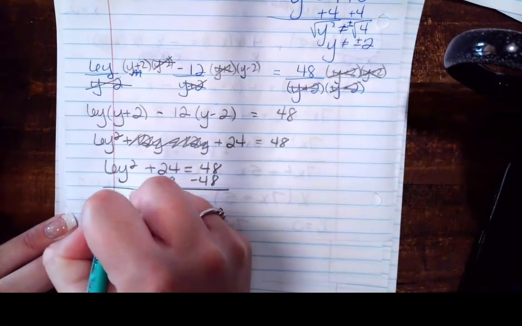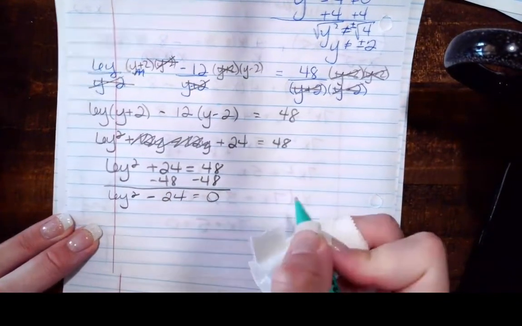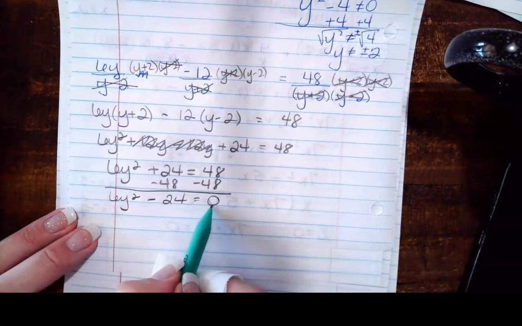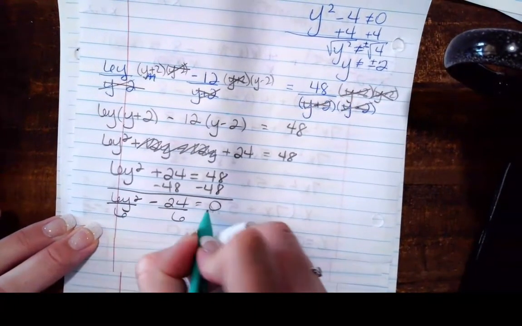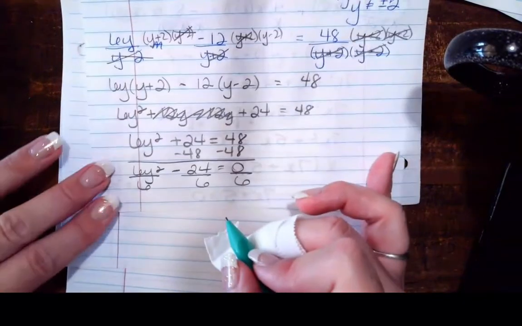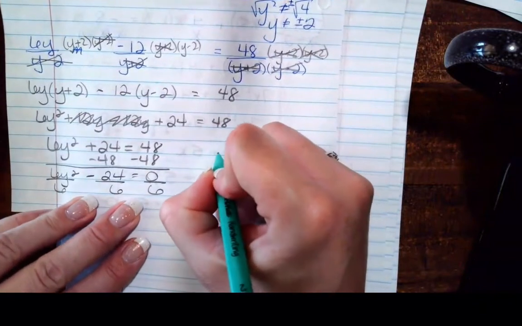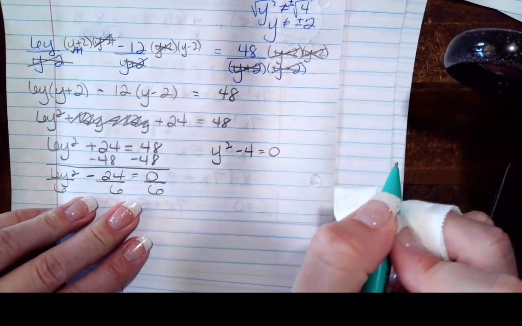Okay, so I've got 6y squared minus 24 is 0. Well, now everything's divisible by 6. So I'm going to divide this by 6, this by 6, and this by 6. Remember, I can do anything I want to as long as I do it to the entire equation. So that leaves me with y squared minus 4 is 0.